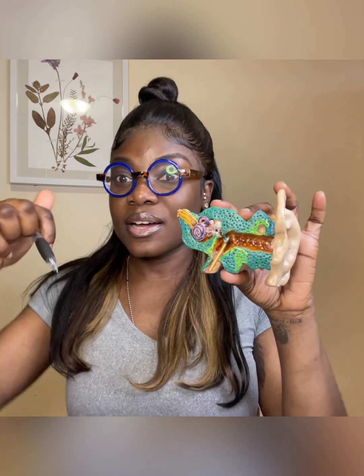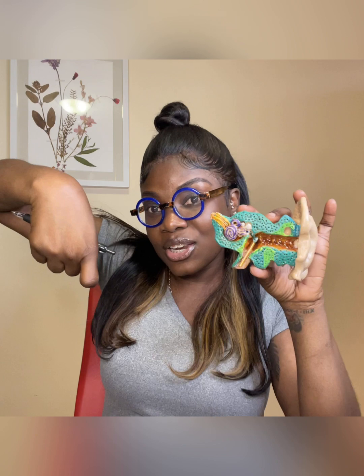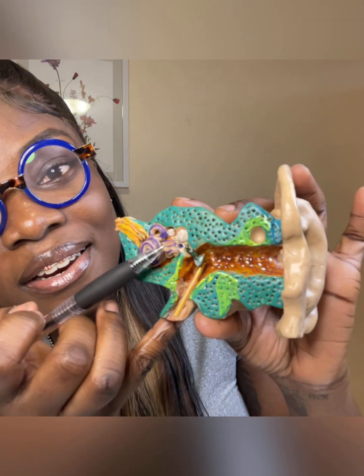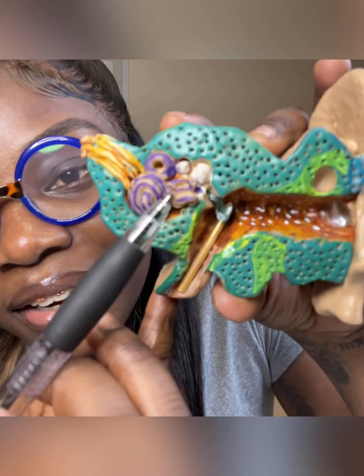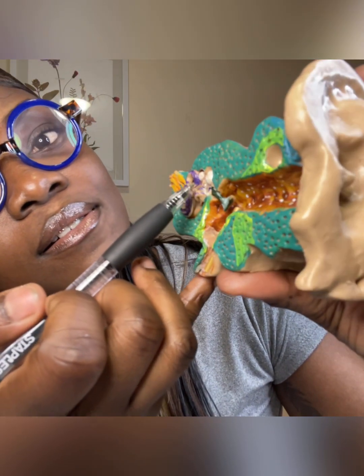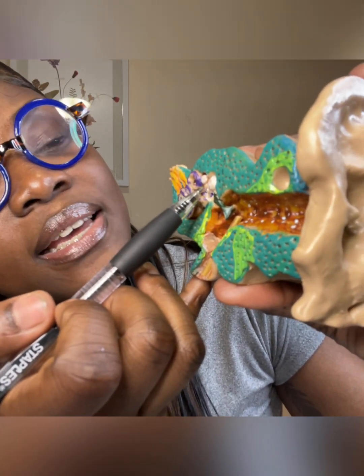That is the best way I could describe it. Like the horse paddle, the one that you put your leg on. Yes, it is very tiny. I don't know if you can see, but it's right here, right beside the incus and the stapes.